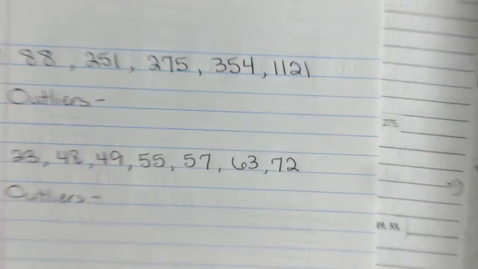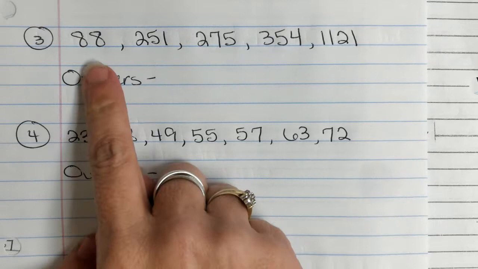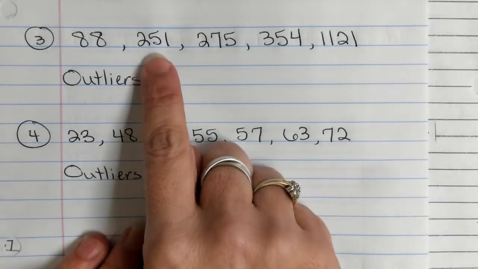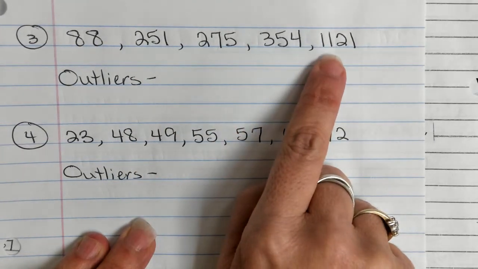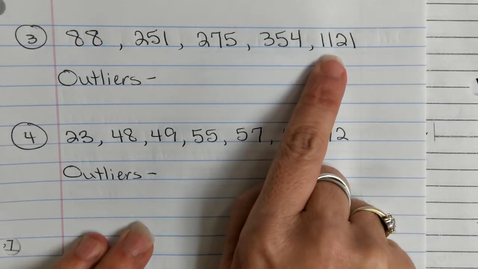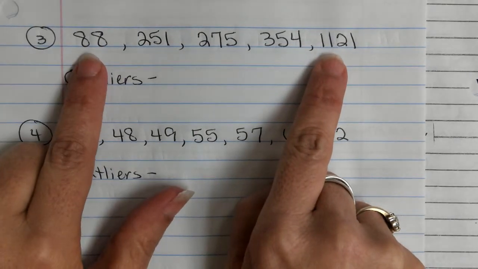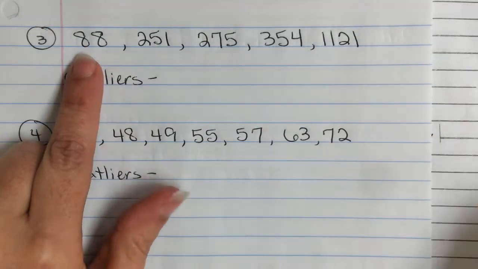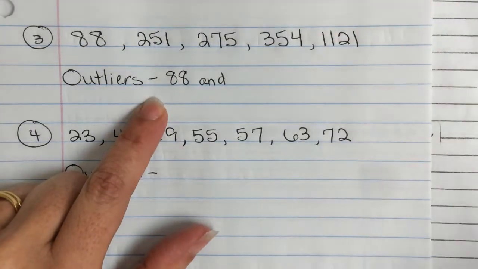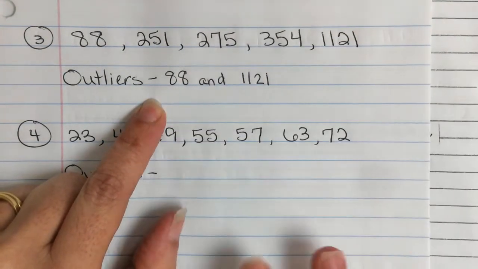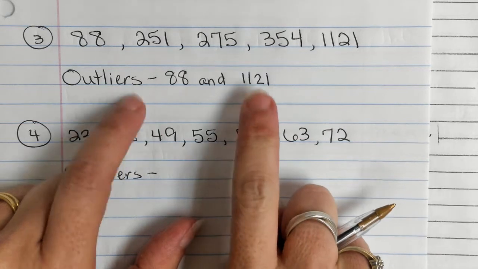Okay, so looking at number 3 here, I've written out all my numbers. It starts out with an 88, goes to 251, and then same thing on this end, 300s, but then there's an 1121. Definitely 1121. And I would say maybe 88. That one's kind of close, but honestly, I think I'm going to call it 88 and 1121. Definitely that one. Okay, the ones we do on tests and stuff will be very obvious.